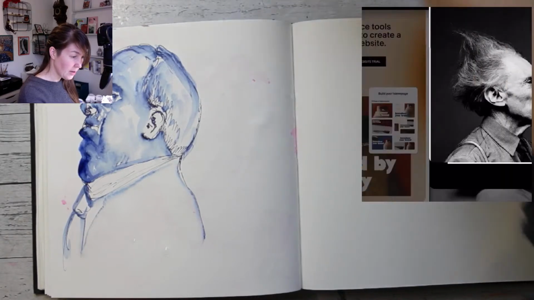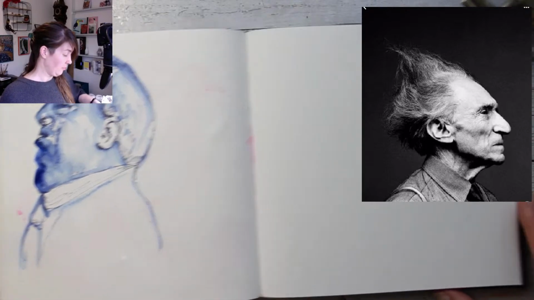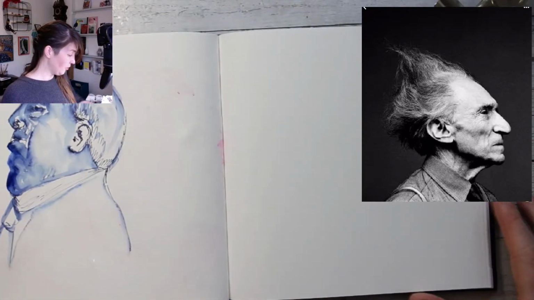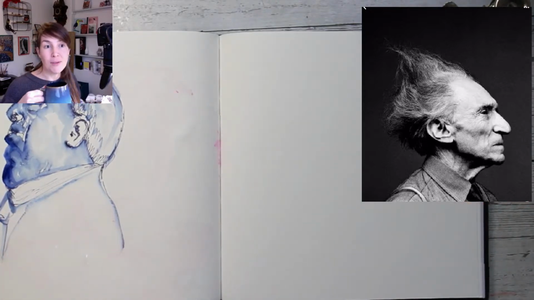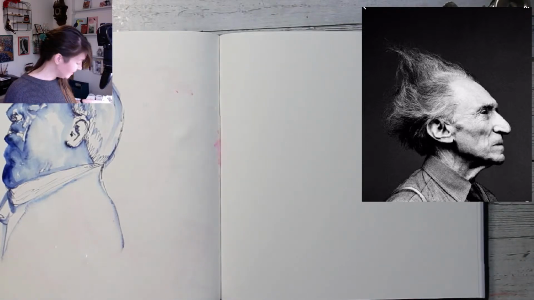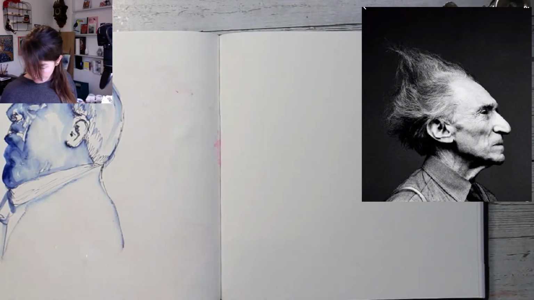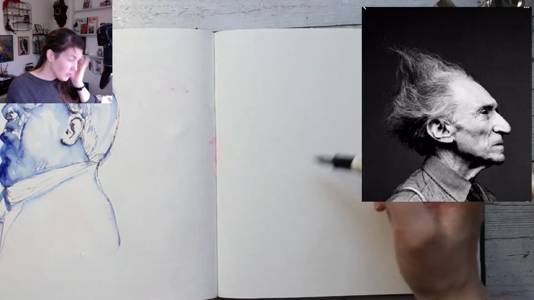Should I do another man? How about this one? Another very strong feature. So I'm just moving up. If you're just joining in, this is a good point to join in. It's all about just experimenting a little bit and loose drawing. So there we go. How I'm going to start with this face.